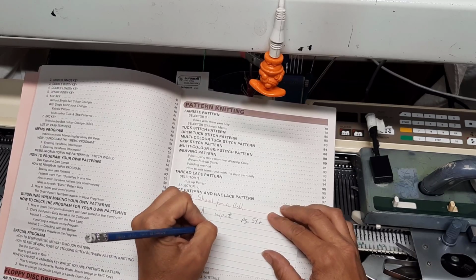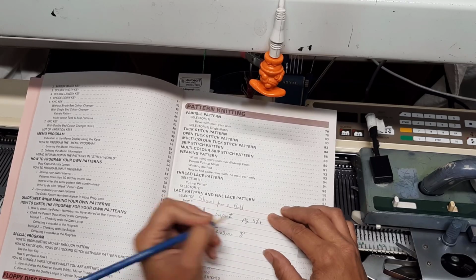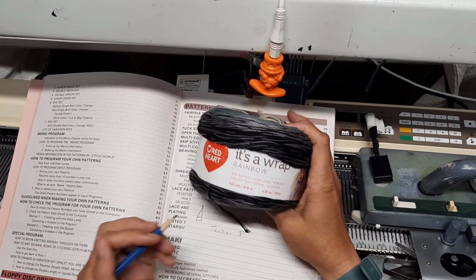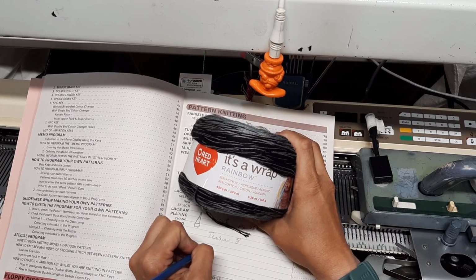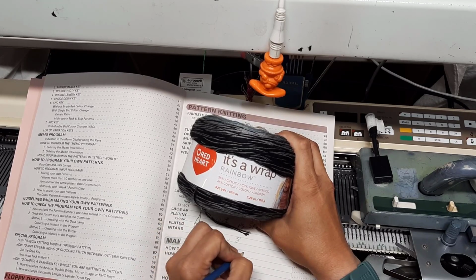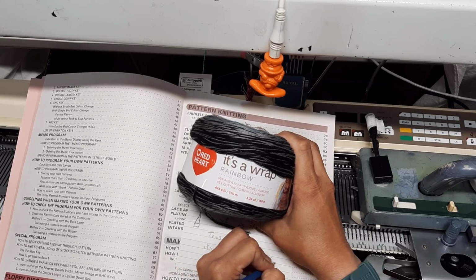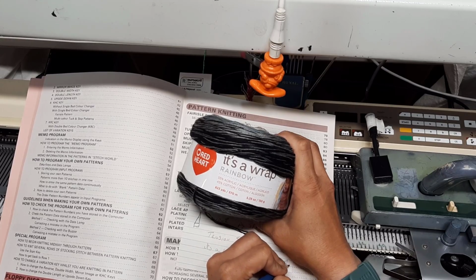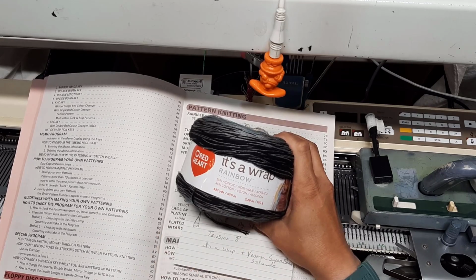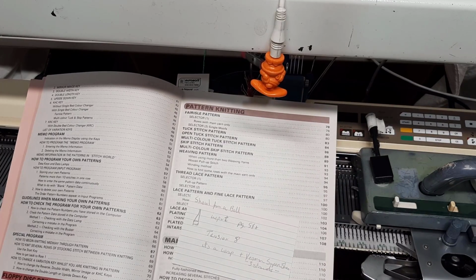We are going to use tension 8. We are going to use It's a Wrap plus Yeoman Super, 3 strands. So we will get started.